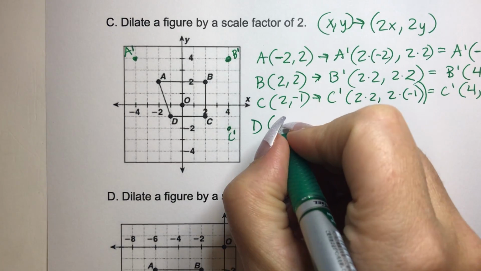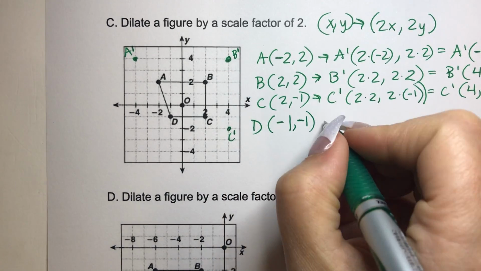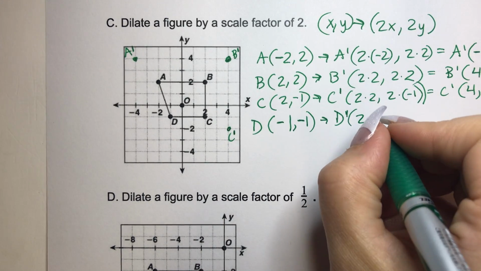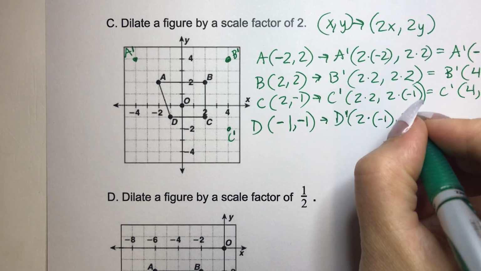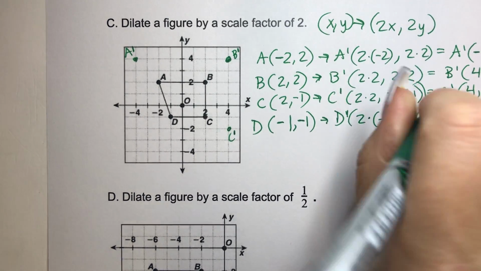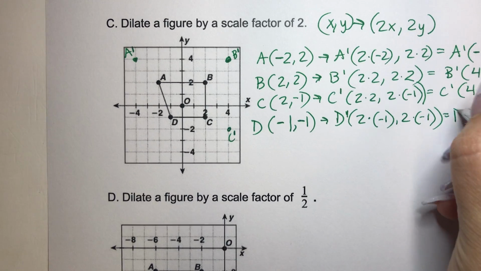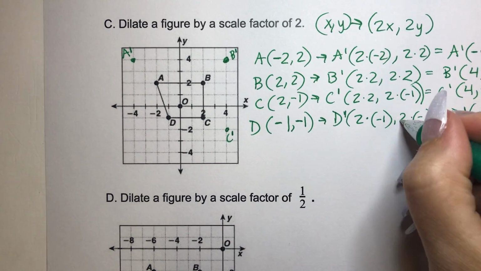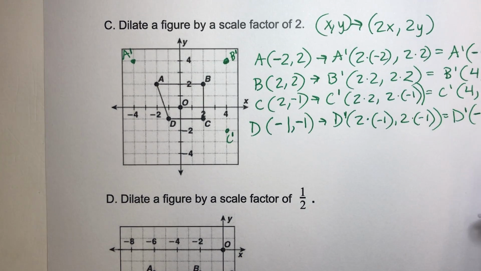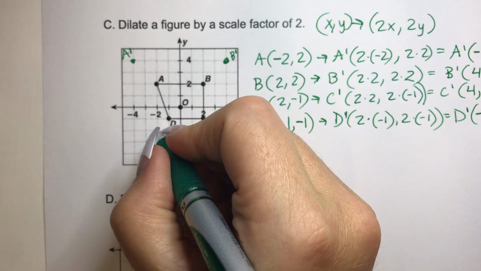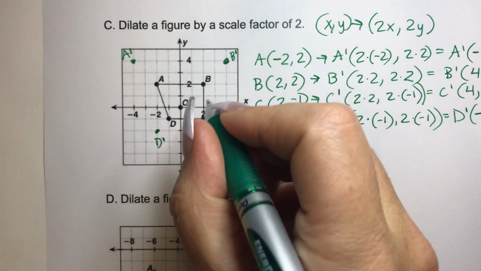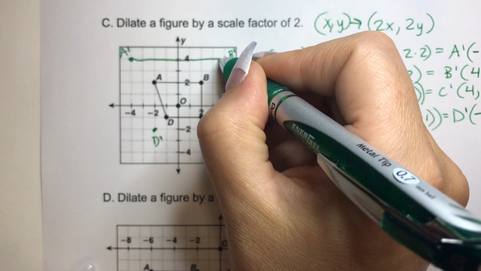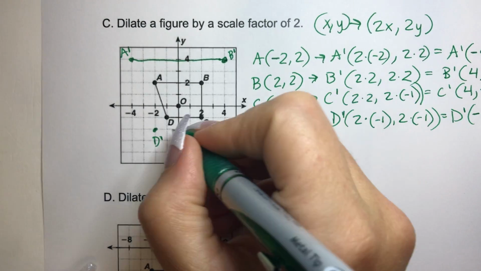Then lastly, there's D. D is negative 1, negative 1. And we're going to go to D prime. We're going to multiply each of the x and the y by 2, the scale factor. And we get D prime, which ends up being 2 times negative 1 is negative 2. Negative 2 is right here. This is D prime. So then we're just going to go ahead and make our figure that is 2 times as big.